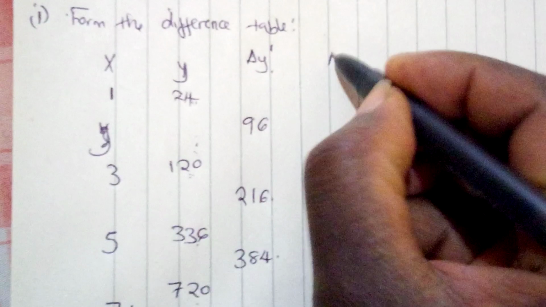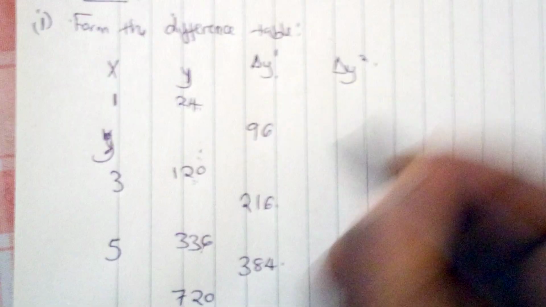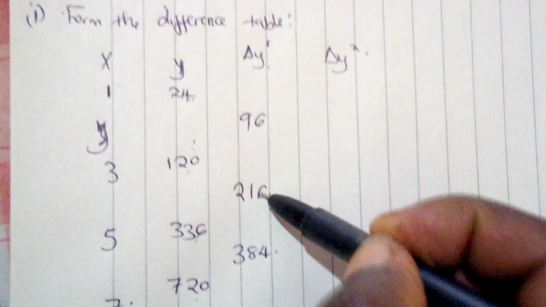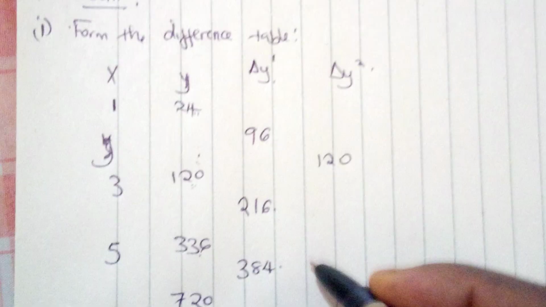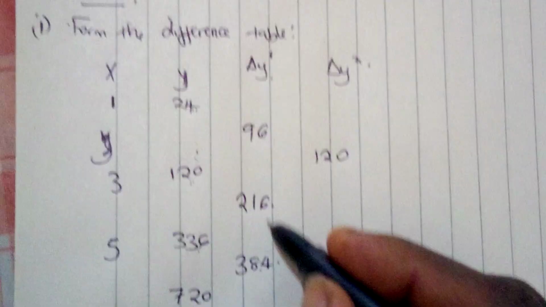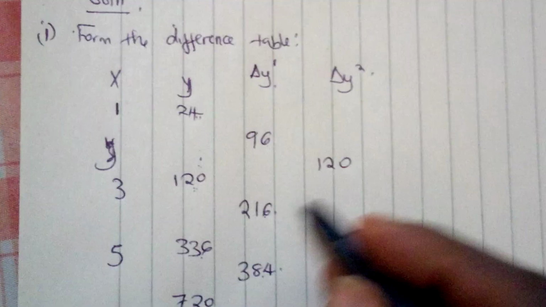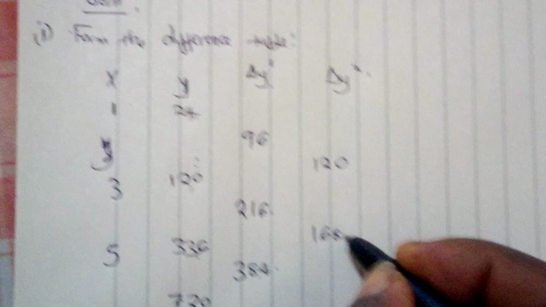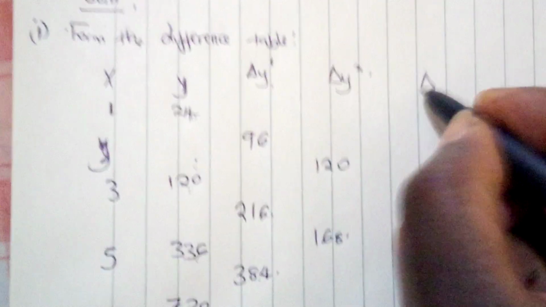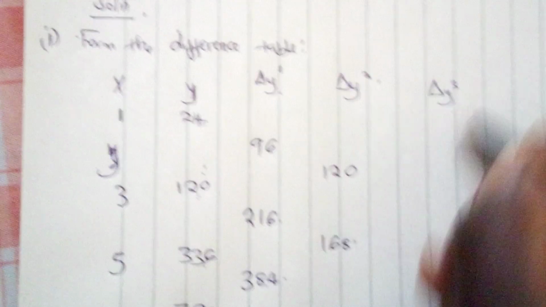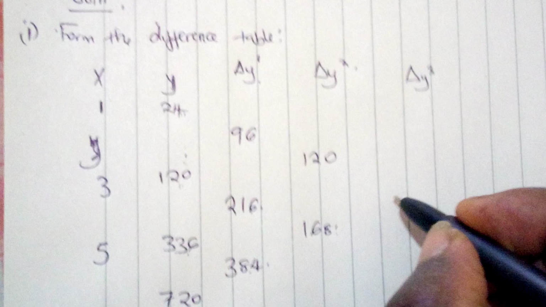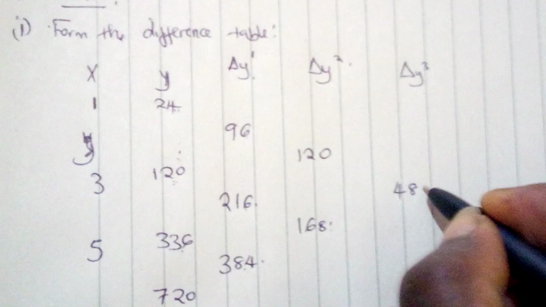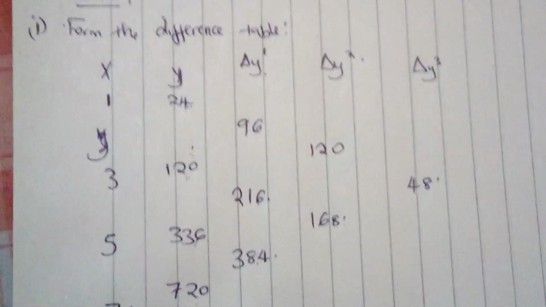So the second difference will be 216 minus 96, which will give us 120. Then we have 384 minus 216, which will give us 168. Then the last one, we have 168 minus 120, which will give us 48. Are we together at that point?